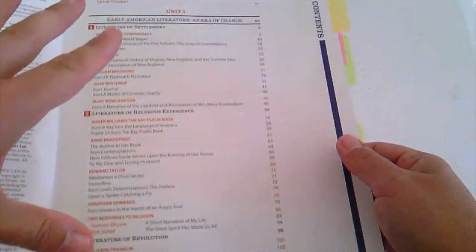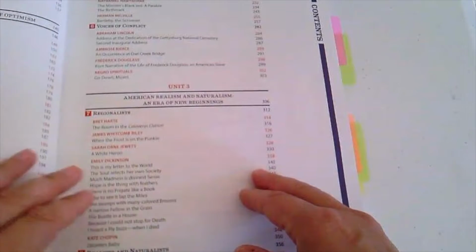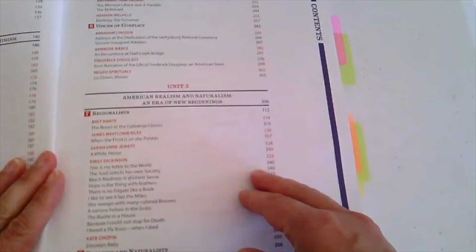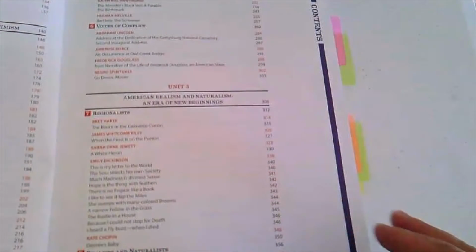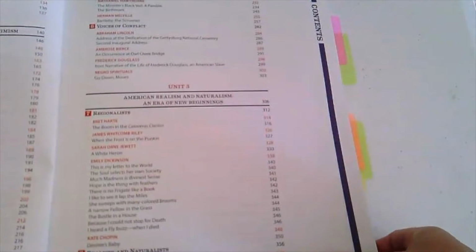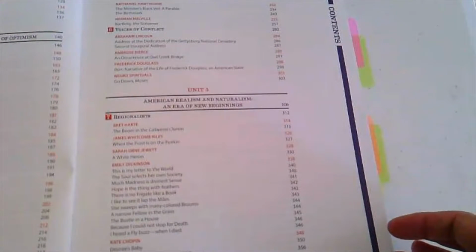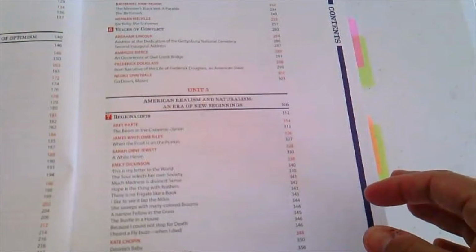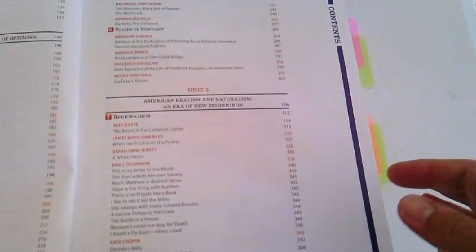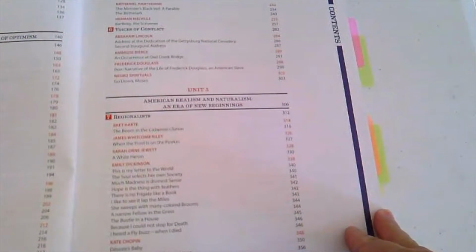That's how your actual content is laid out, with a theme for every unit, and that's going to cover a particular time period. Some of those time periods will overlap periodically, but it's going to cover a particular time in American literature, whether it be romanticism during the time or realism and naturalism.